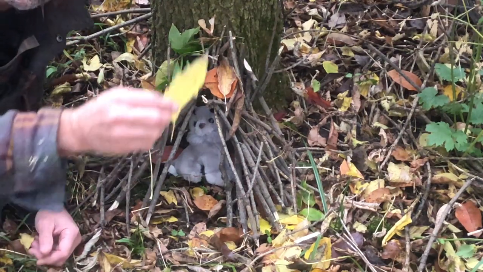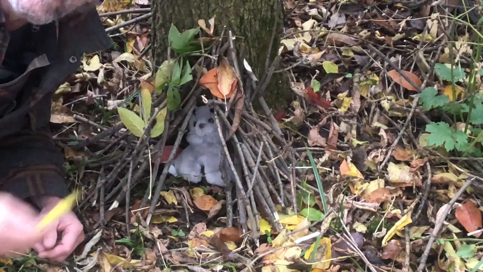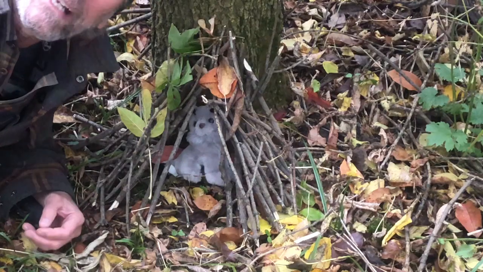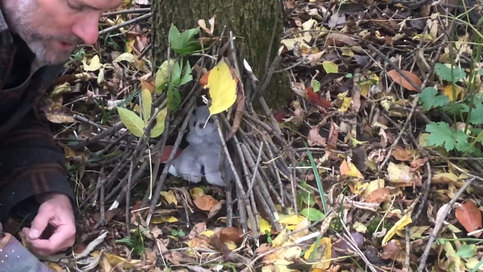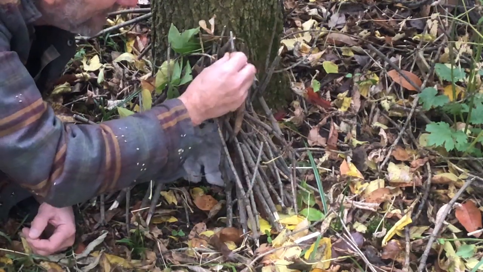Look at all these leaves. They're waterproof. They make a good covering, kind of like the rain fly on a tent. So now I'm going to add the leaves to my shelter, and we'll see what it looks like when it's all done. Hey, this is kind of fun, building a shelter.